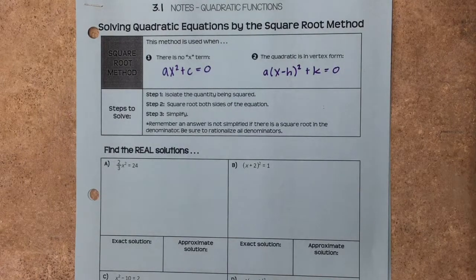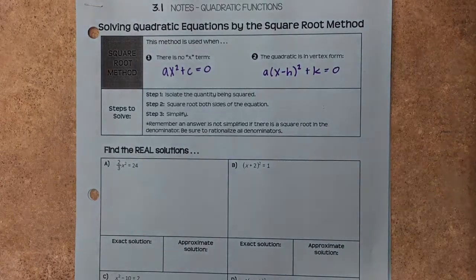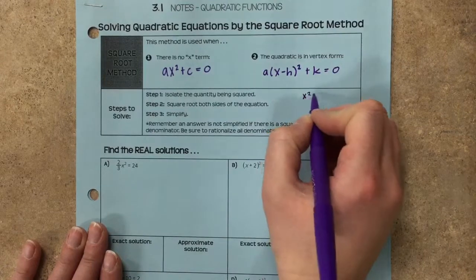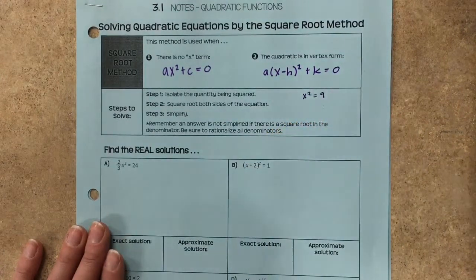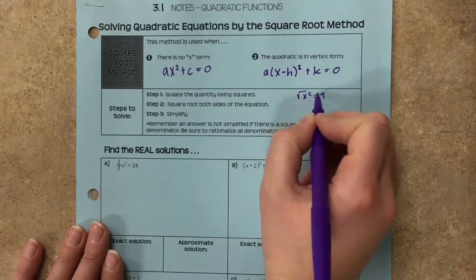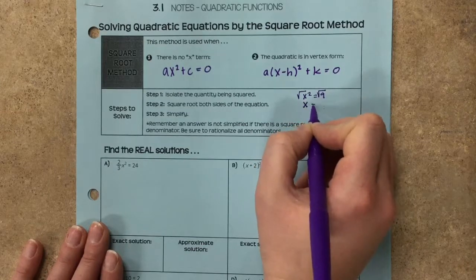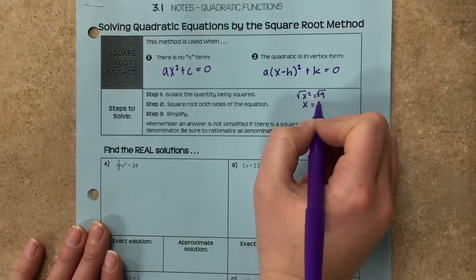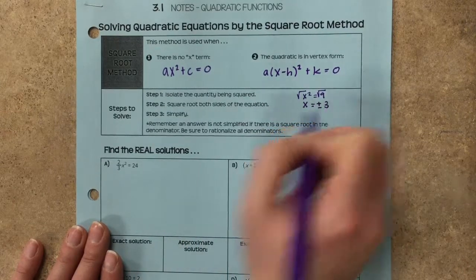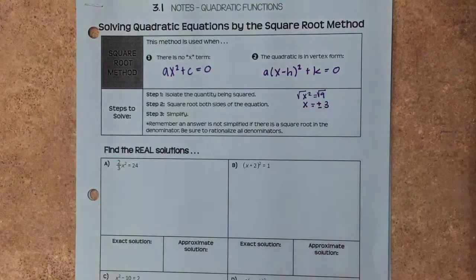Something that I want to remind you about is if you're thinking about something being like x squared equals 9. That's an easy example, right? But when you take the square root of both sides, there's two possible solutions, right? X could be a positive or a negative 3. So that's also something to remember there. As you take the square root, make sure you have both answers. Negative 3 times negative 3 equals 9, and so does positive 3 times positive 3.